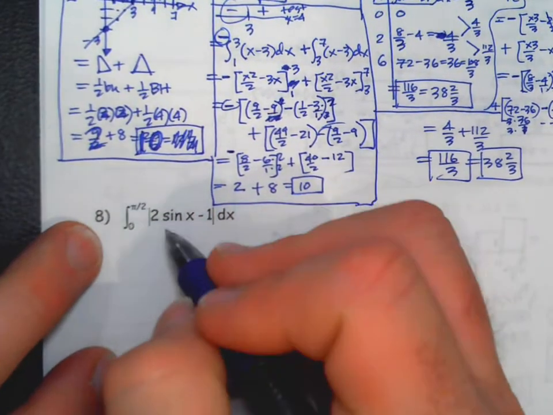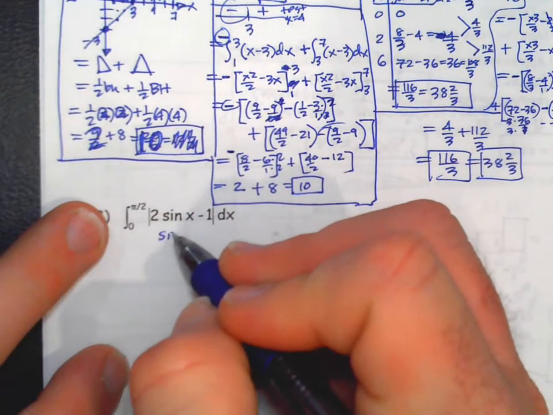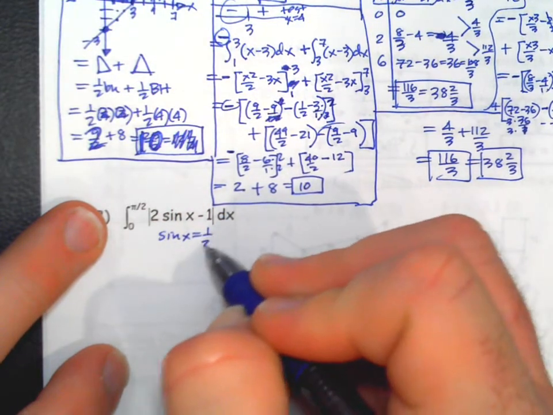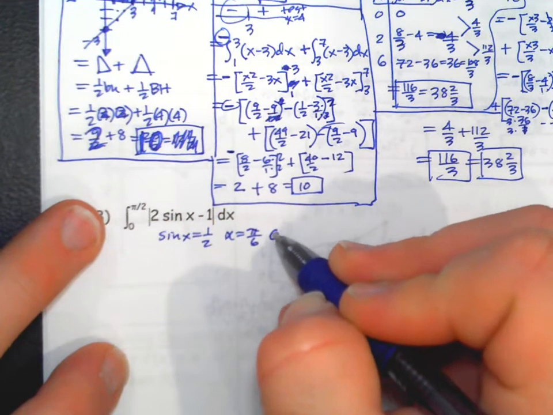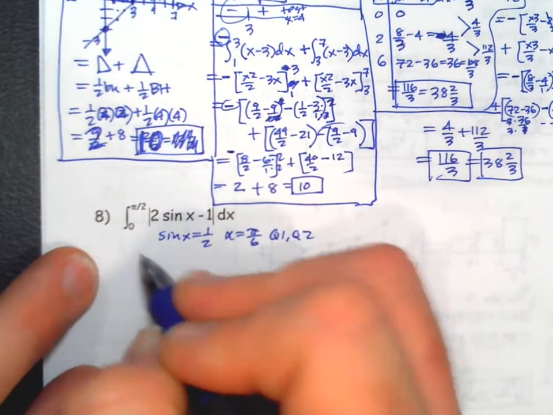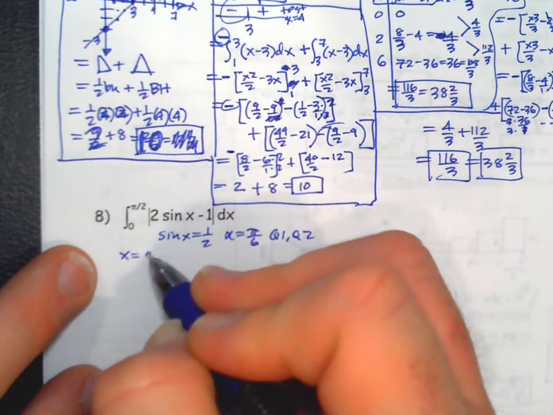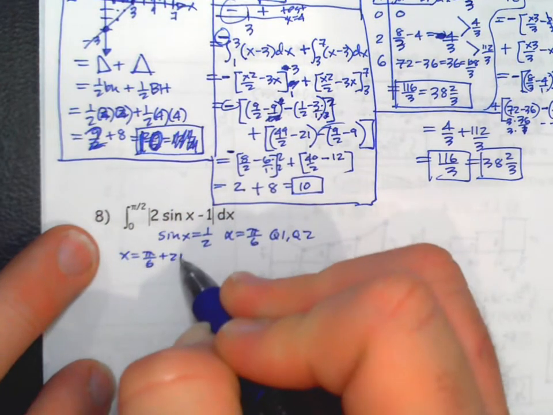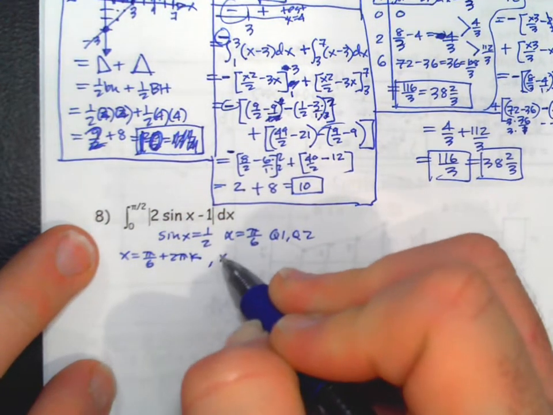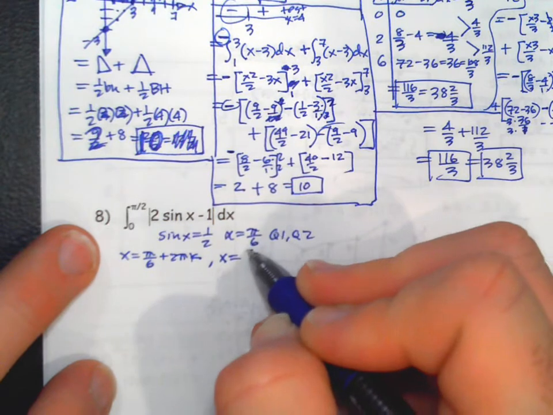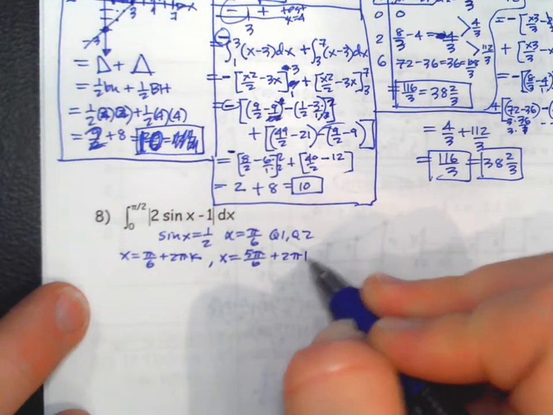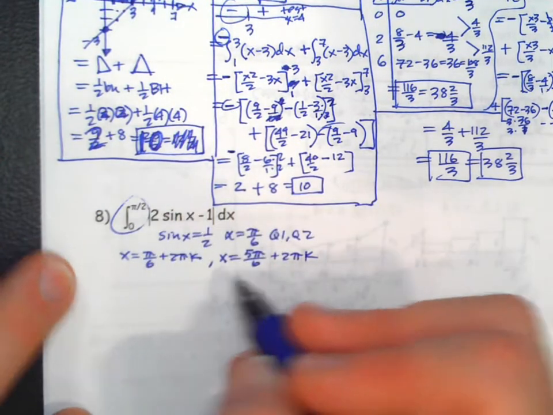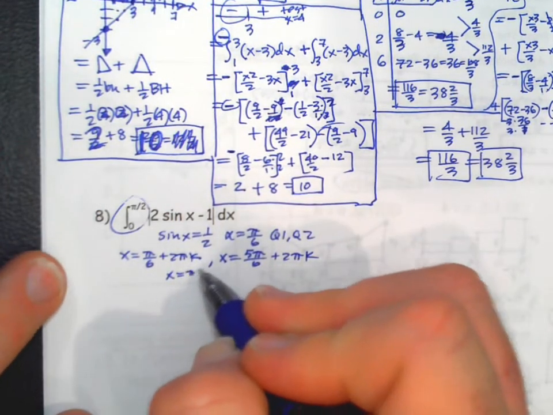This one, I'm going to set this equal to 0, no matter what approach we take. And we say, okay, well, alpha equals pi over 6, quadrants 1 and 2. So we want x equals pi over 6 plus 2 pi k. All our basic trig stuff comes back in practice. x equals 5 pi over 6 plus 2 pi k. We only want the values from 0 to 2 pi, so that's just going to be pi over 6.